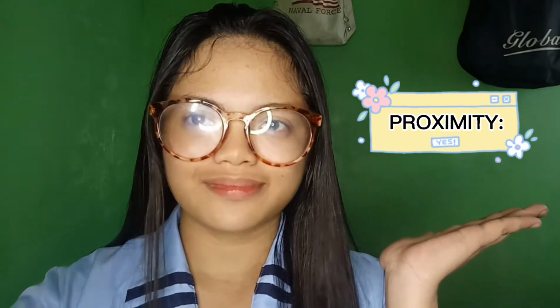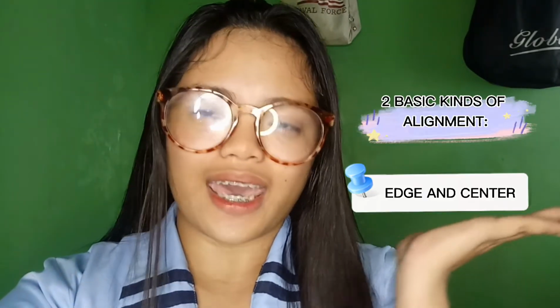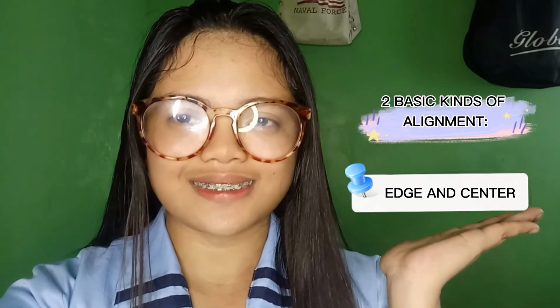Color is used for emphasis or may elicit emotions from viewers. Next, let's talk about the proximity. It is simply the process of ensuring related design elements are placed together. Next is the alignment. It is simply the way visual elements are arranged so that they line up in some way. There are 2 basic kinds of alignment, the edge and the center.